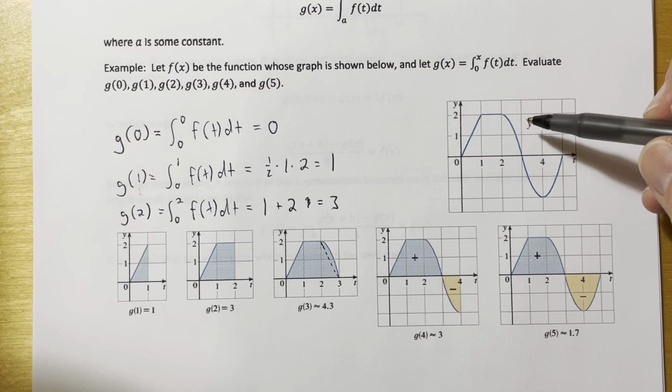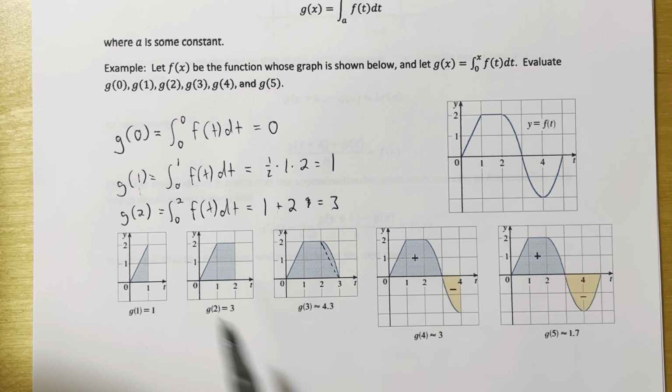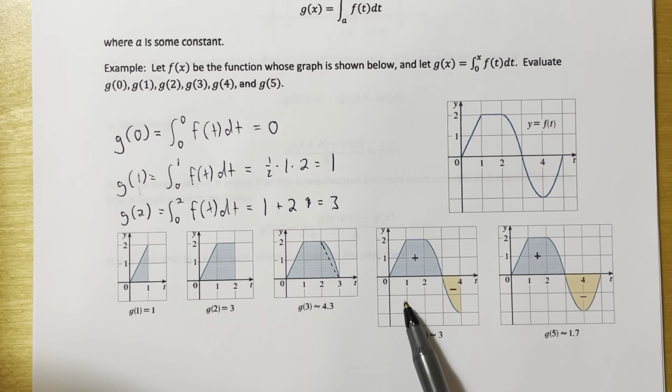And then you have another parabolic region down here. So when we plug in a 4, g of 4, you can see that we get part of a parabolic region right here, which seems to have the same area as this region up here. Just by eyeballing it, they appear to have the same sort of shape. And so we would expect this area, which will come out negative because it's below the x-axis, to potentially just cancel out the area that we added in the previous step, leaving us with 3 again.